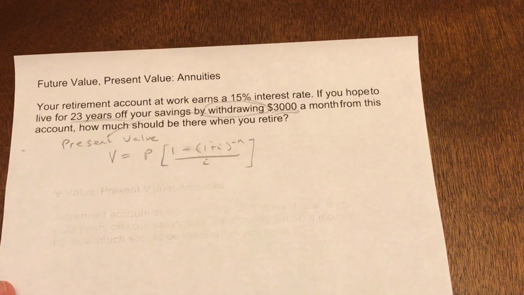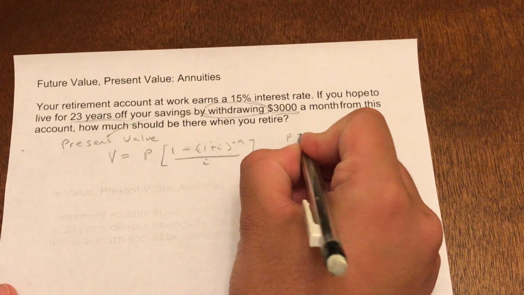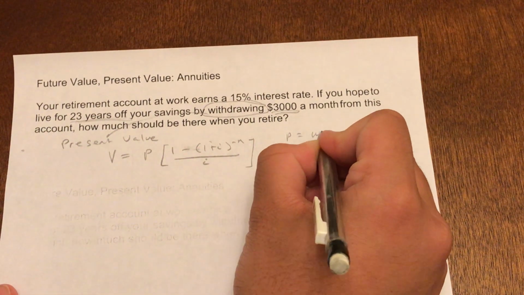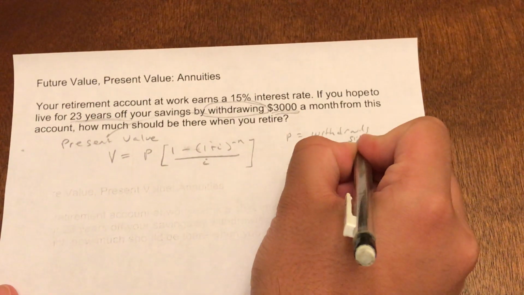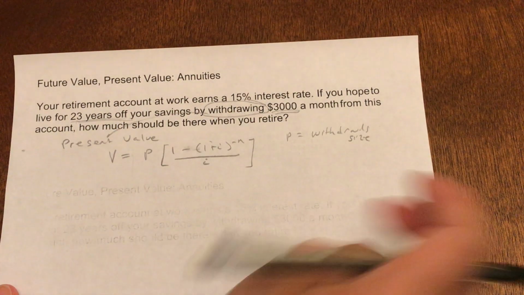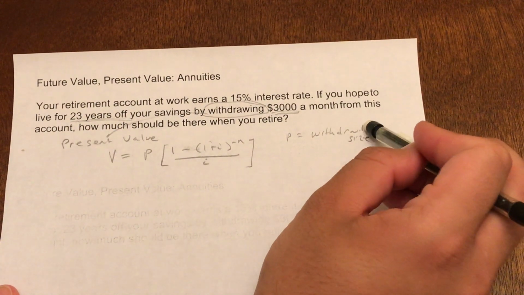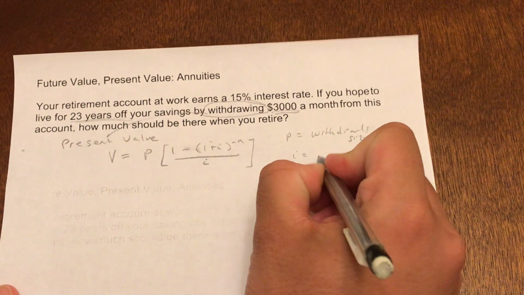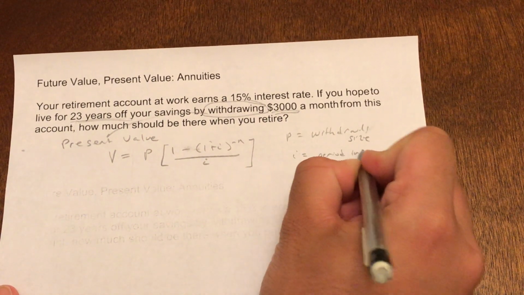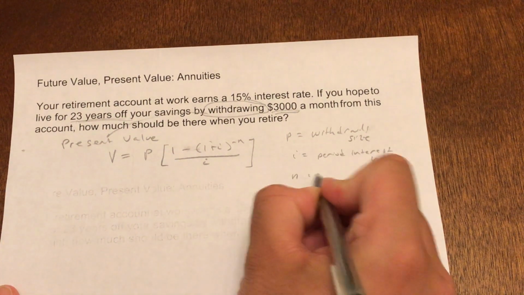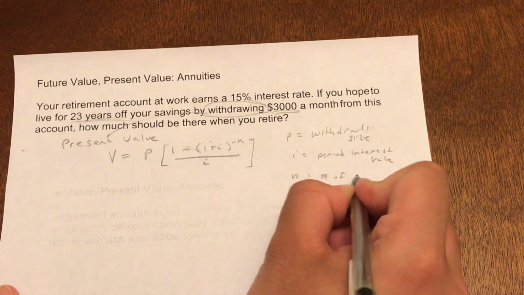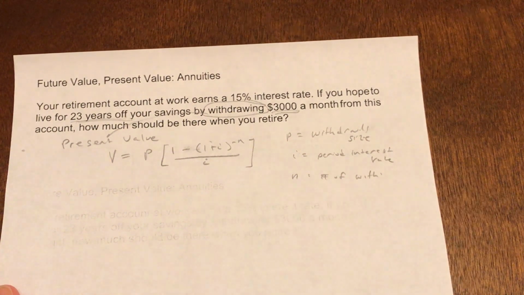Let's list off what these things actually mean. P is equal to the withdrawal size, how much we're taking out per month. I is the period interest rate, and N is the number of withdrawals. So let's see what we have here.